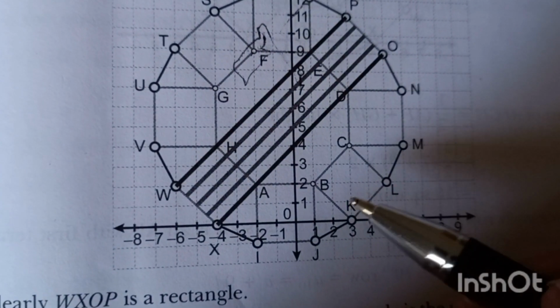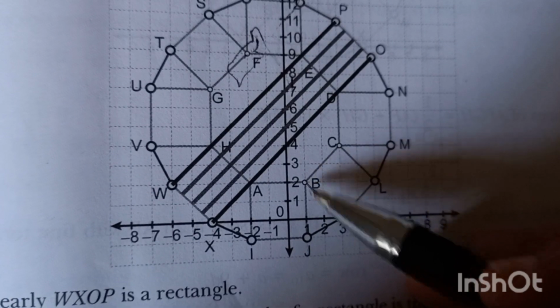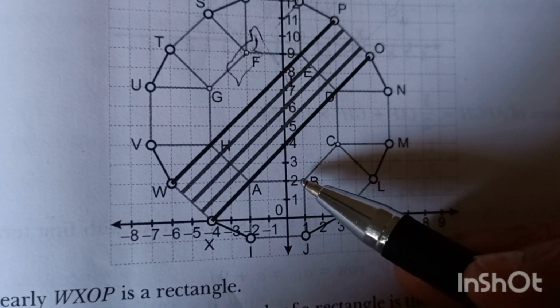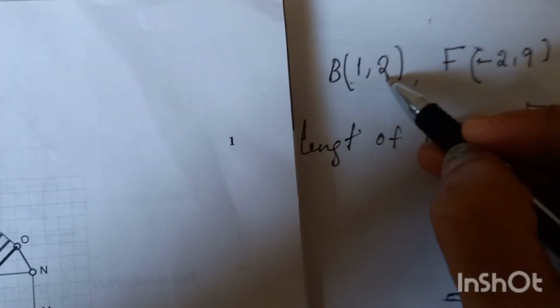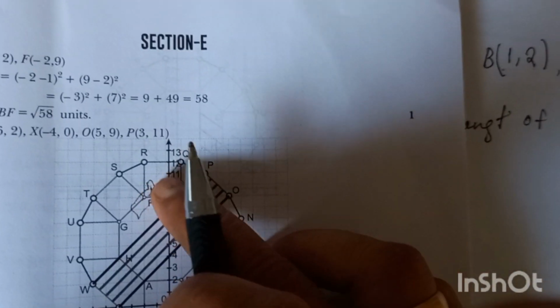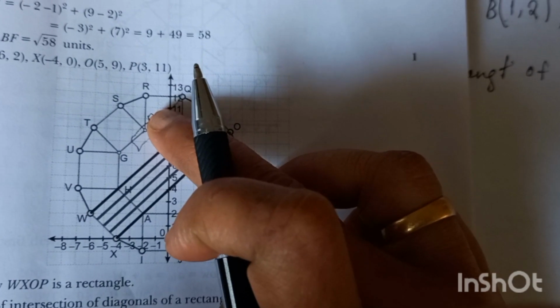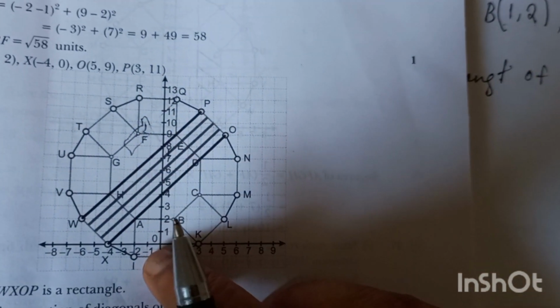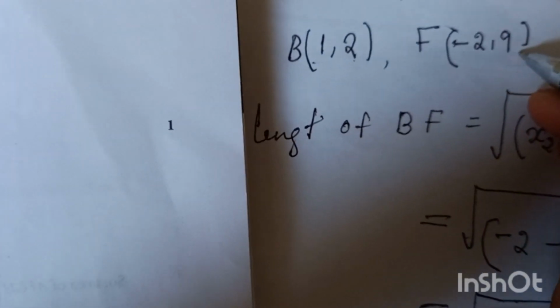We have to find the coordinates of B. What are the coordinates of B? 1, 2. So let's write 1, 2. What is F over here? What are the coordinates of F? Minus 2 and 9. So let's write minus 2, 9.